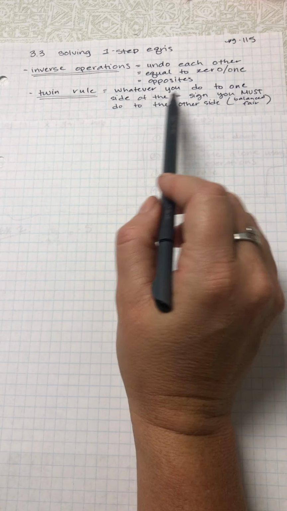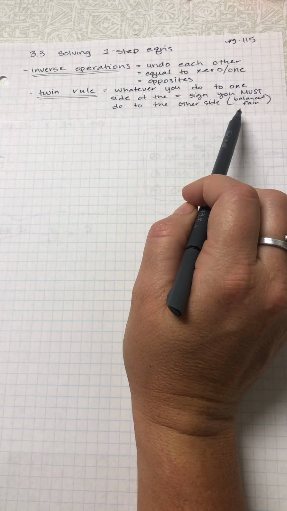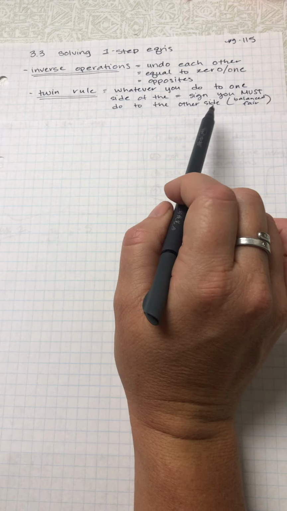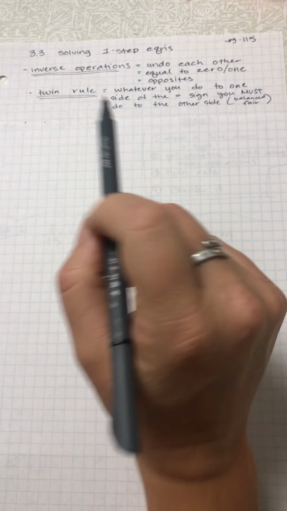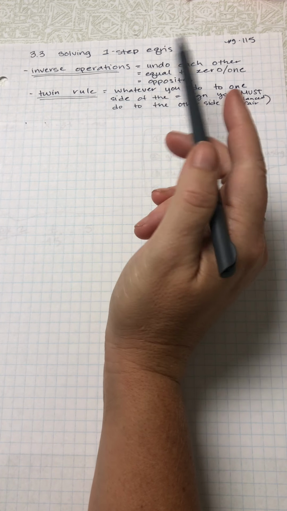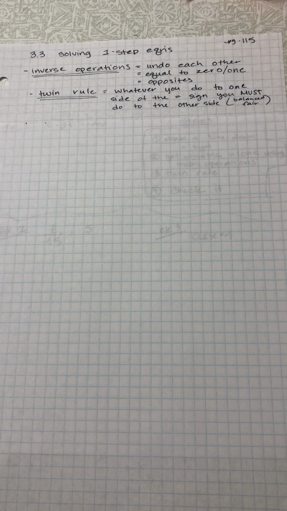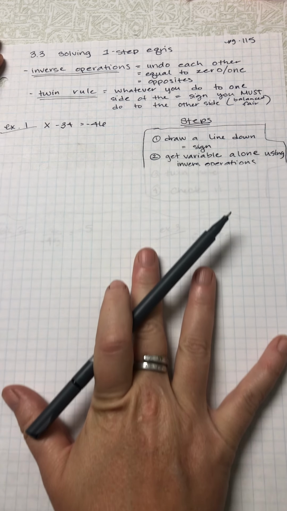The twin rule is whatever you do to one side of the equation, you have to do to the other. You want to keep it balanced, you want to keep it fair. And I have a cute story about that, but I'll tell you when we're back in the classroom. So these are the two things that we're going to be using to solve. And like I said, it should look familiar, right? This is something that you did do in 6th grade, but because we're in 7th grade, our numbers are going to change a little bit.